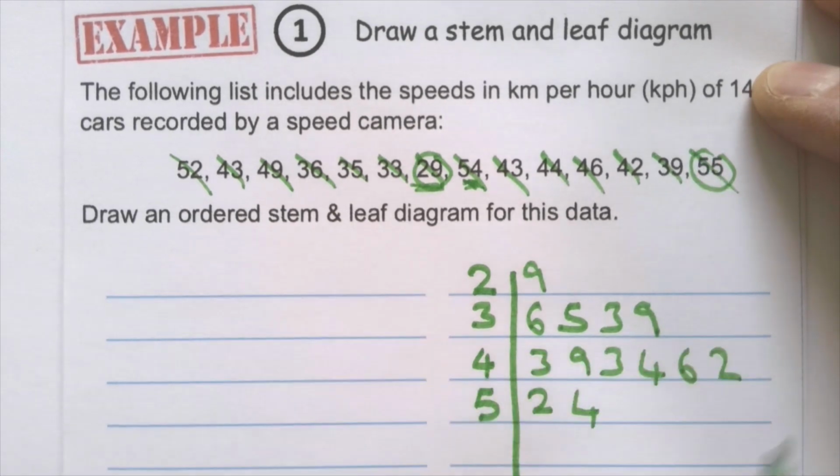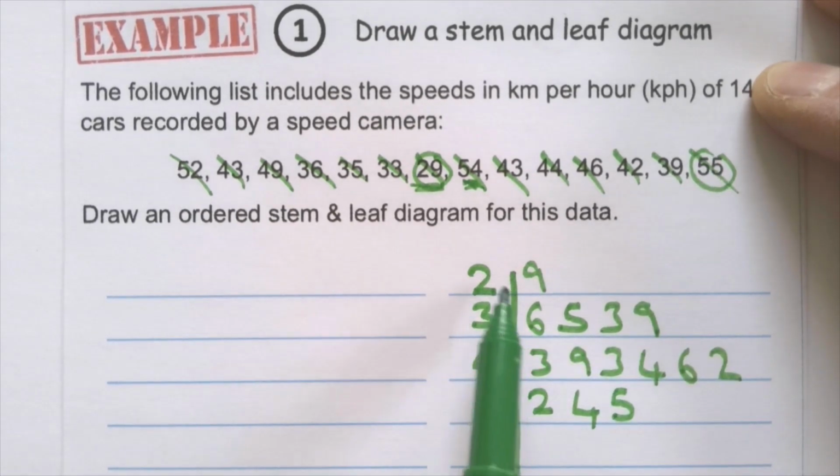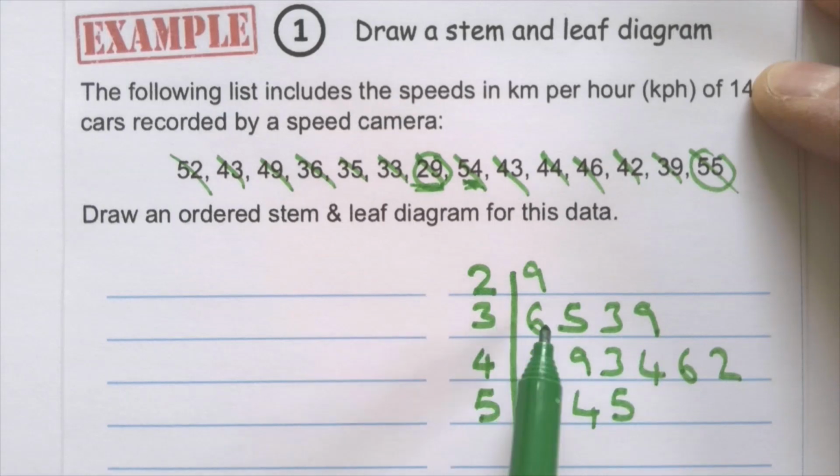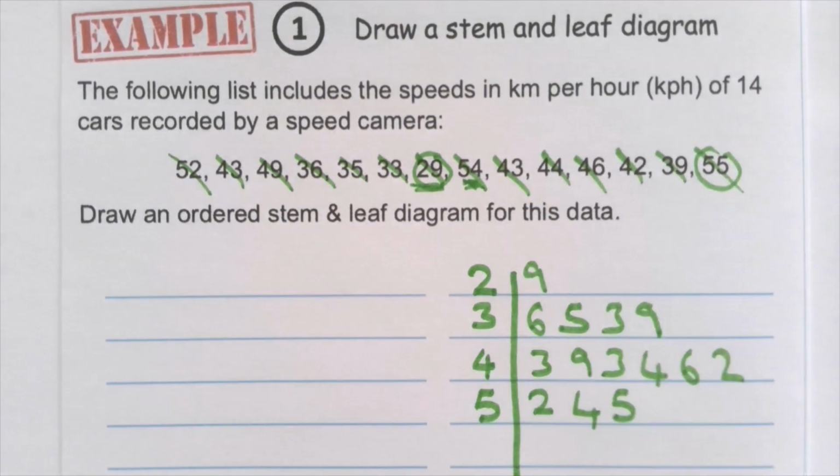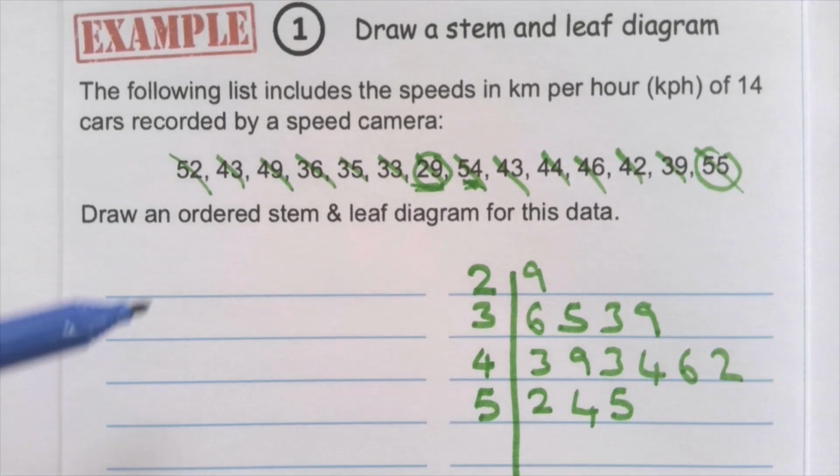39 and 55. Okay, so the reason this is called an unordered diagram, of course, is that these numbers are not in order. 36, 35, 33, 30, they're not in order, are they? But we've done half the sorting out, because at least they're in tens. So what we're going to do now is the actual stem and leaf diagram.